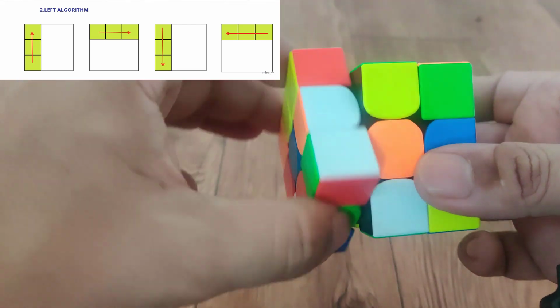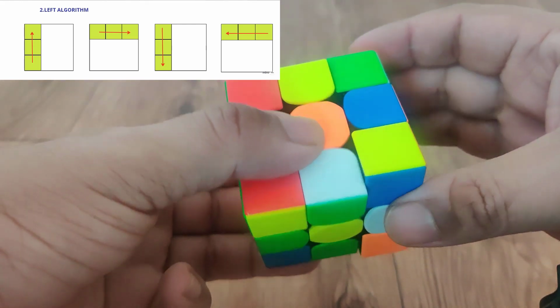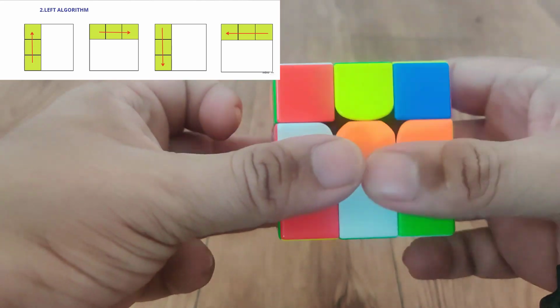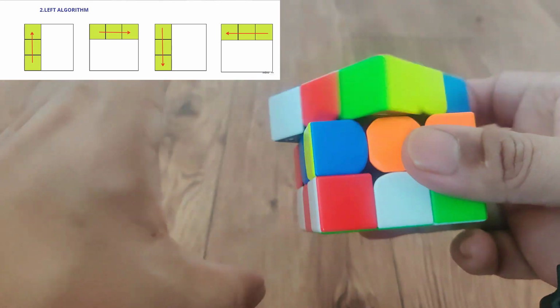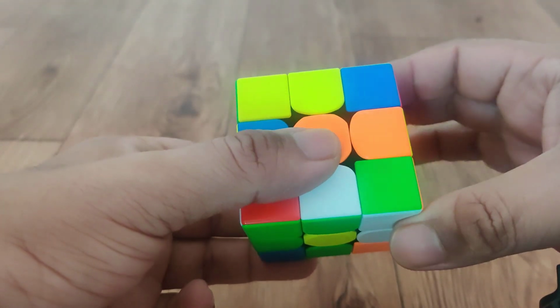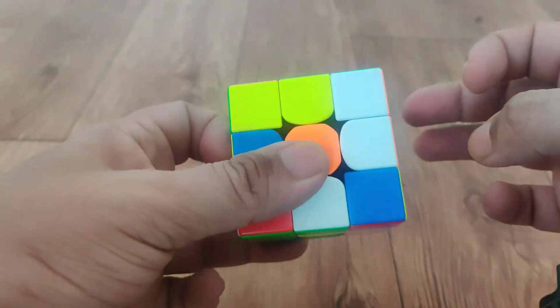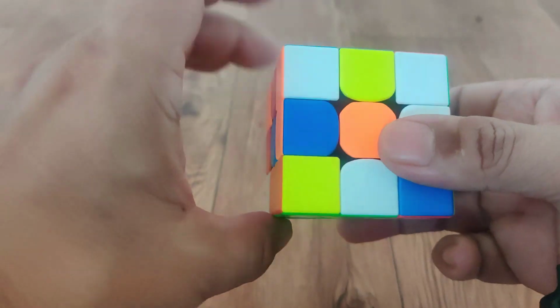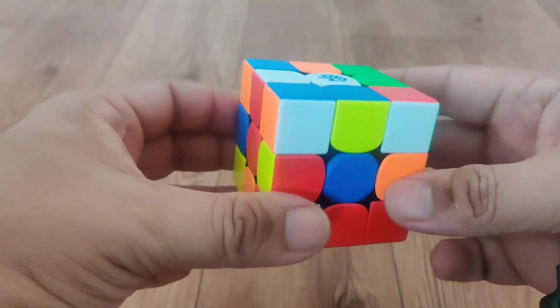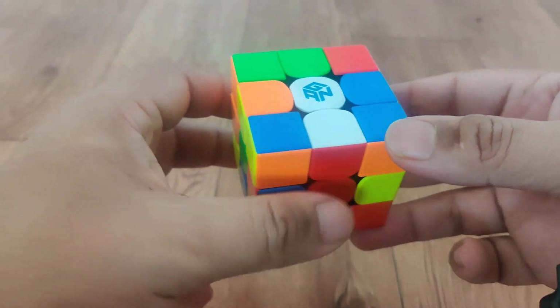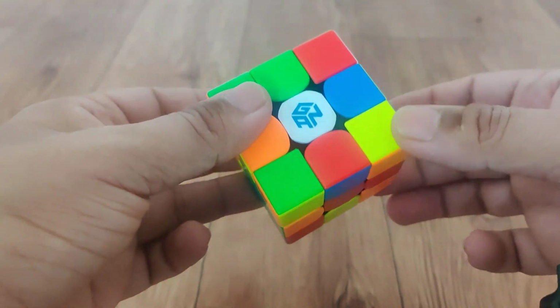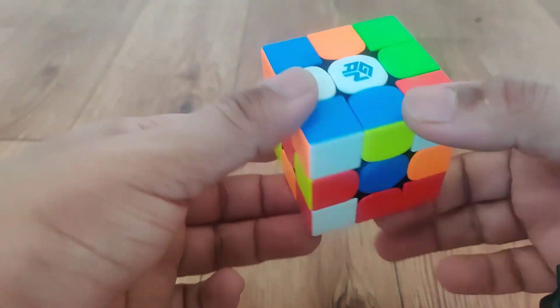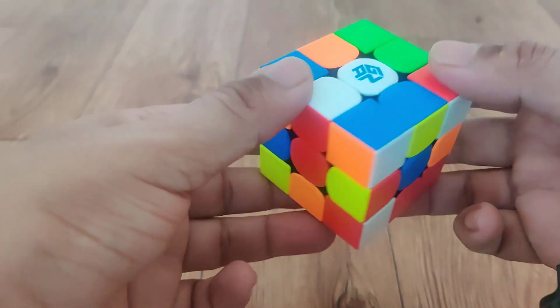If you just know these two algorithms, the right algorithm looks like this. I'm doing it slowly. The left algorithm looks like this. Whenever I tell you to do the right algorithm, just do this, and when I tell you to do the left algorithm, you just have to do this. So we'll solve the first and the second layer. This video is about the second layer, but to solve the second layer, you have to solve the first layer. Let's get started.